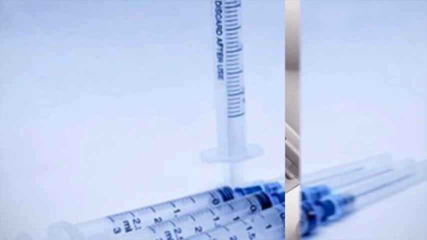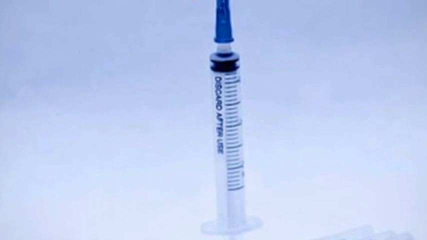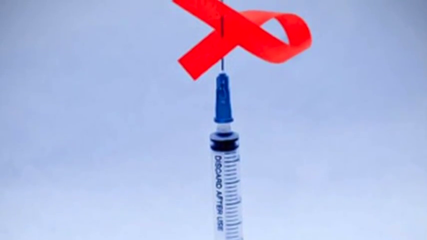Thus, further research into the VRC01 antibody is of the utmost significance, since it could provide a way to curb the worldwide viral epidemic of the HIV virus.